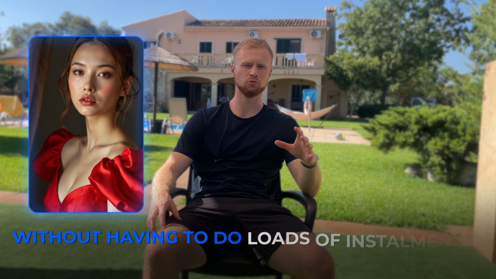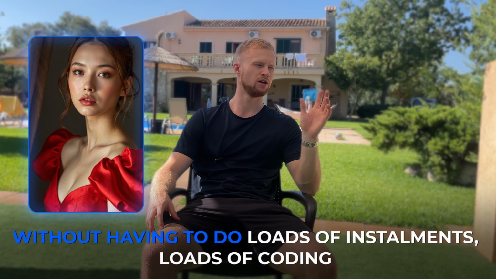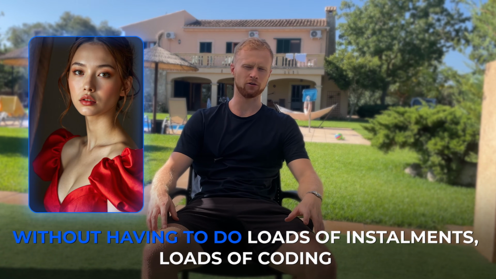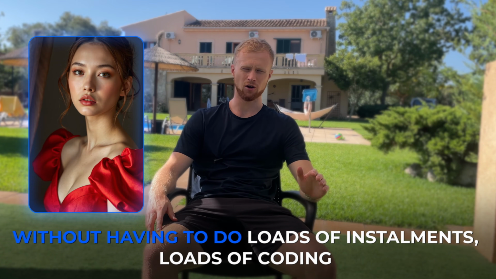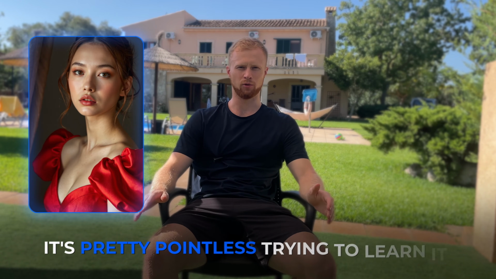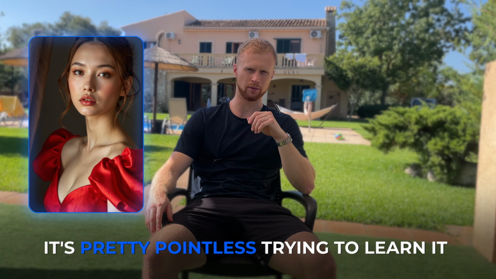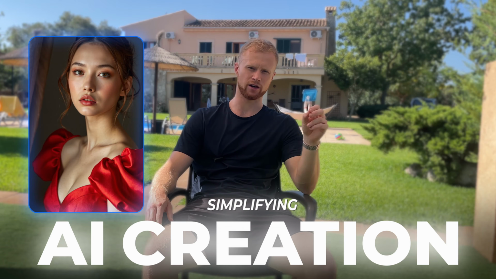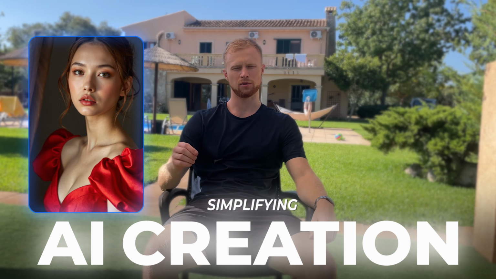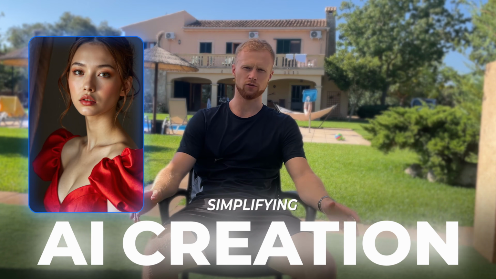You want the highest quality model, and doing this process allows you to get that model without having to do loads of installments, loads of coding or downloading Python or anything like this, which quite frankly, I don't know. Most people on the internet won't know, and it's pretty pointless trying to learn it. Today, we're going to be talking about simplifying the AI creation process whilst being able to get a very good output. So hopefully you guys enjoy.